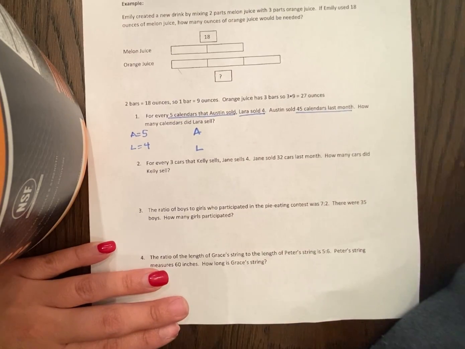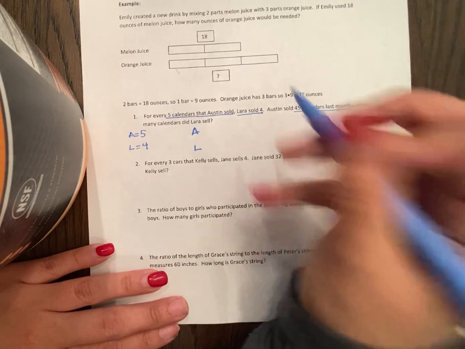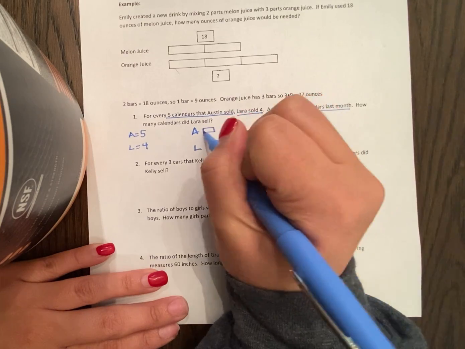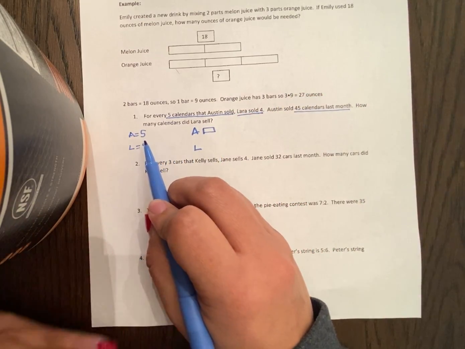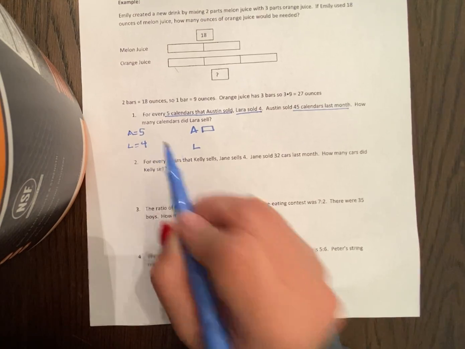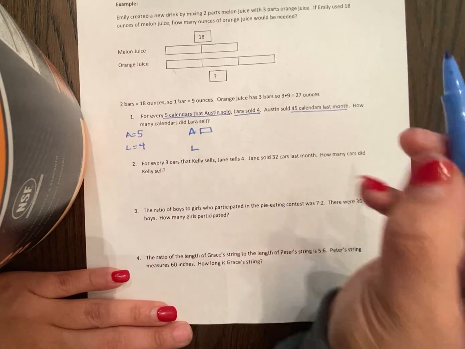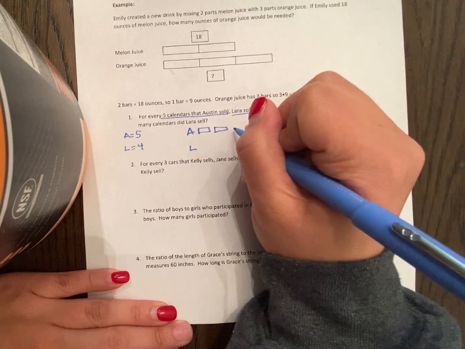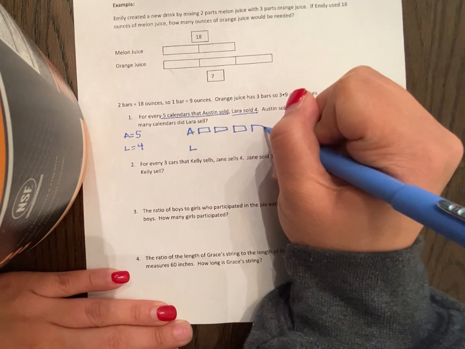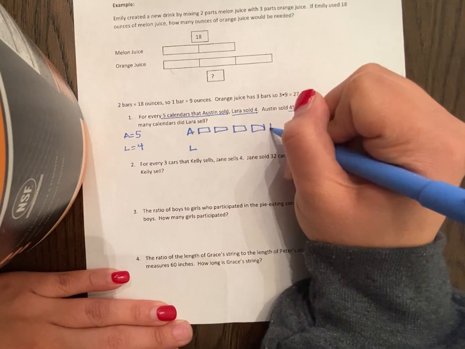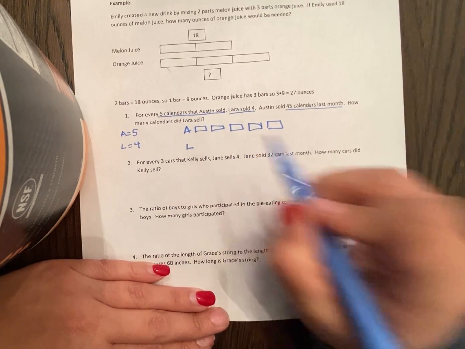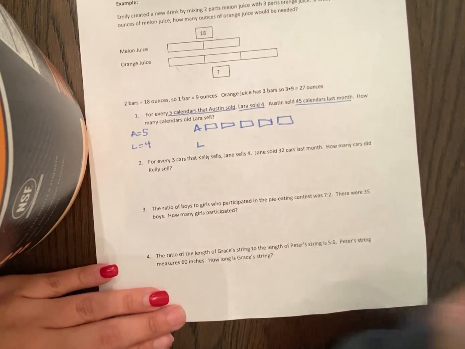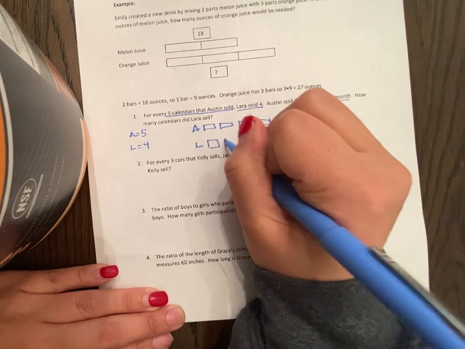And there's 2 different ways you can draw a tape diagram. One way is like this, and you just draw boxes for the number that represents Austin. So 5 represents Austin. I'm going to draw 5, at least I'm going to try, boxes. This is a struggle. That is not a box, y'all. What is that? And then 4 for Laura.